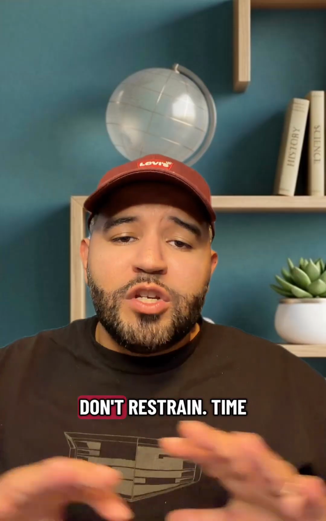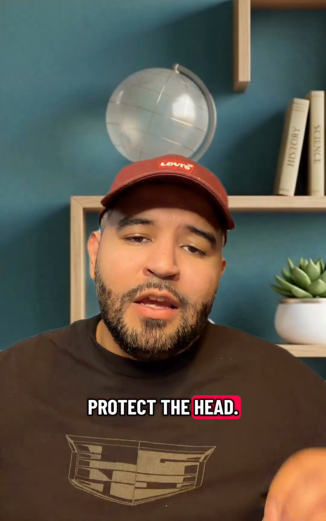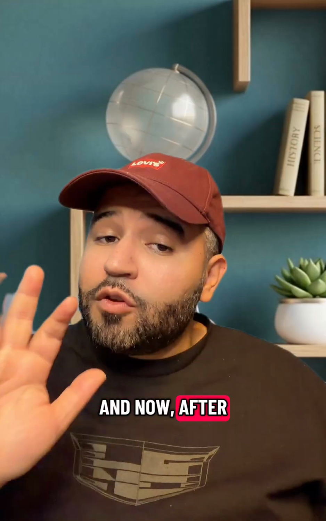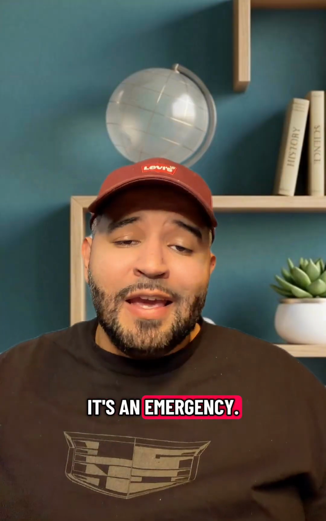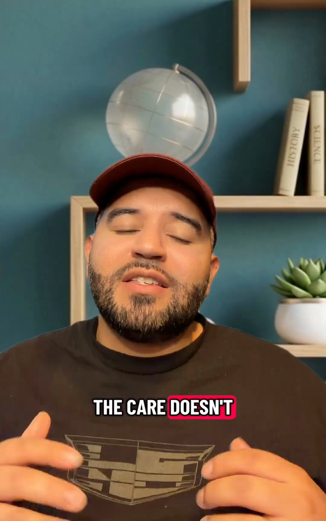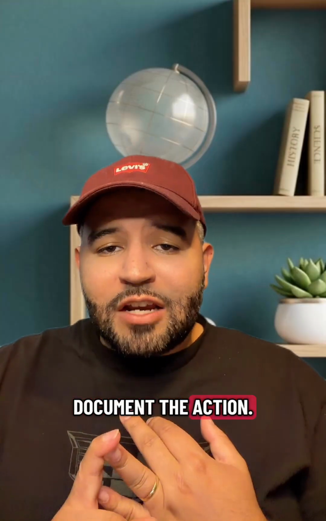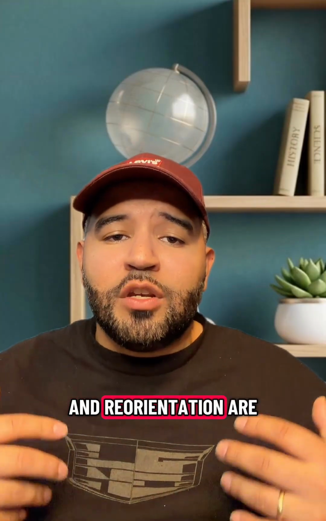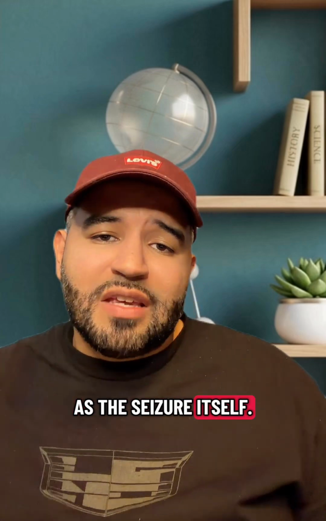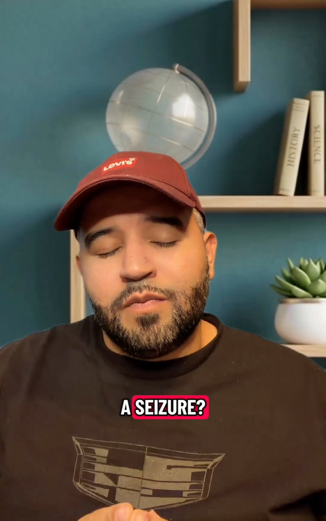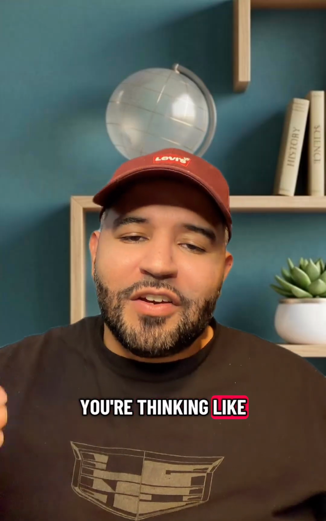Nothing in the mouth, don't restrain, time it, protect the head, turn them on their side, and now after 5 minutes, it's an emergency. And after it stops, the care doesn't stop with it, right? Post-ictal assessment, documentation, and reorientation are just as testable as the seizure itself. Now, what do you do and what do you document after witnessing a seizure? Drop your answer. If you said what the body did, you're thinking like a nurse.